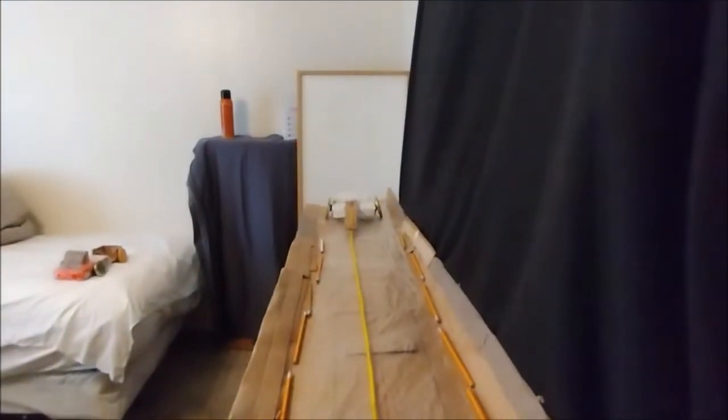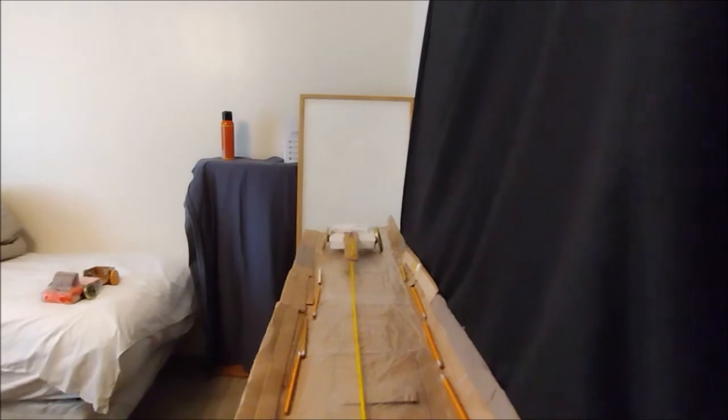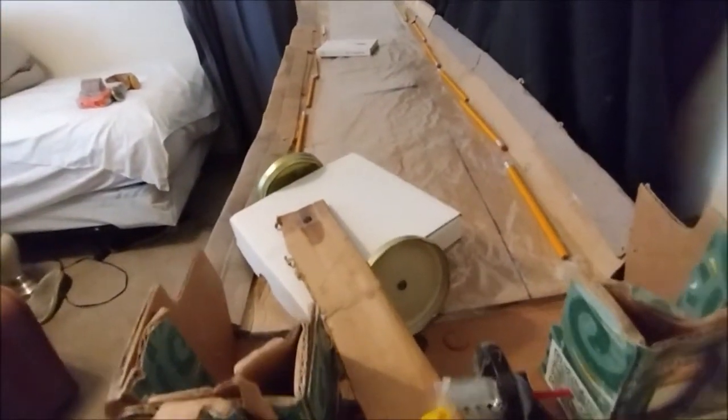When I let my hand go, look, it's going to make it all the way to the end without colliding with the sides. It made it. It made it. It's a slide, but it made it. We'll now try this vehicle that does not steer at all.